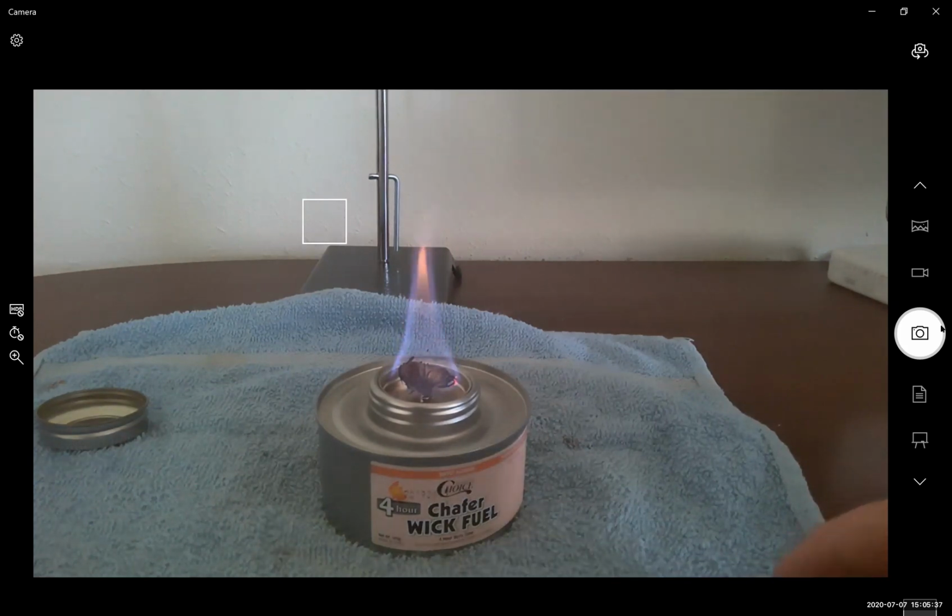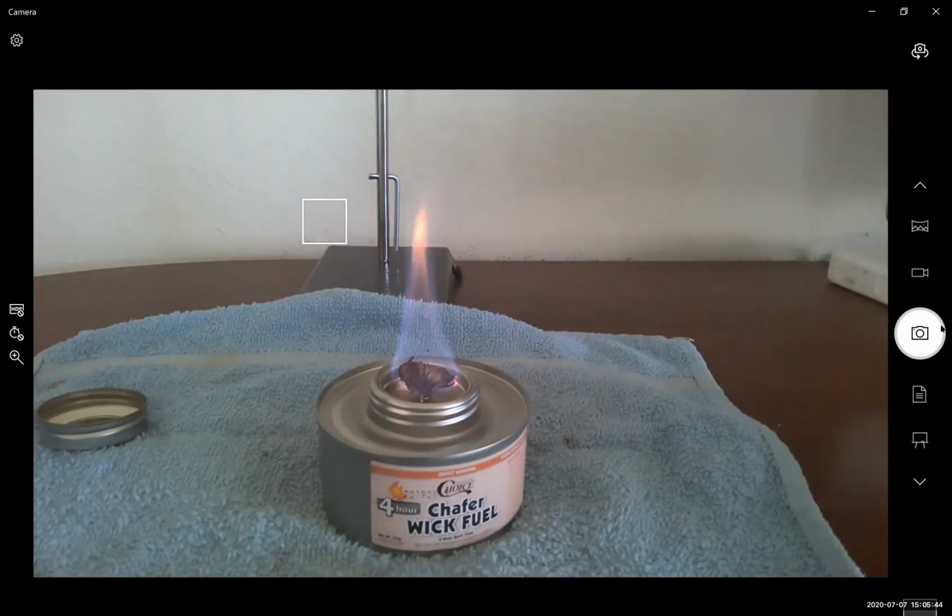Let me reduce the light in this room a little bit, and let's see if that's easier for everyone to see. I'm going to reduce the light a little bit, and then let's check.